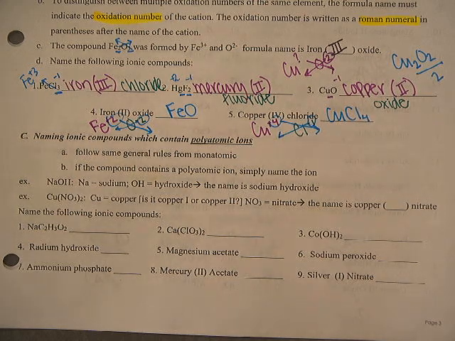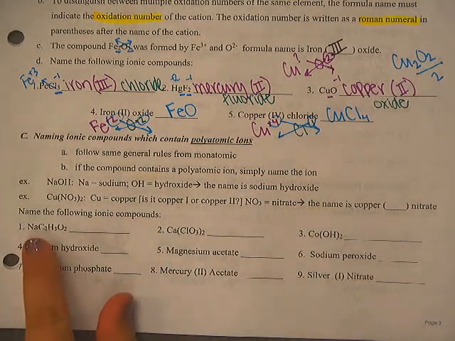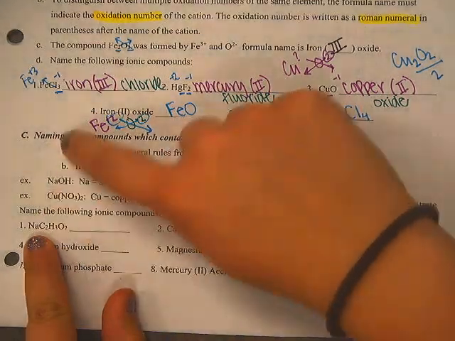The last part of this notes packet is naming ionic compounds that contain polyatomic ions. So it's the same thing that we just did on the last page, but now it's going to be a combination of predictable valence electron metals as well as transition metals. So if I start with this first one, I skipped over these and we'll come back to that in just a second.